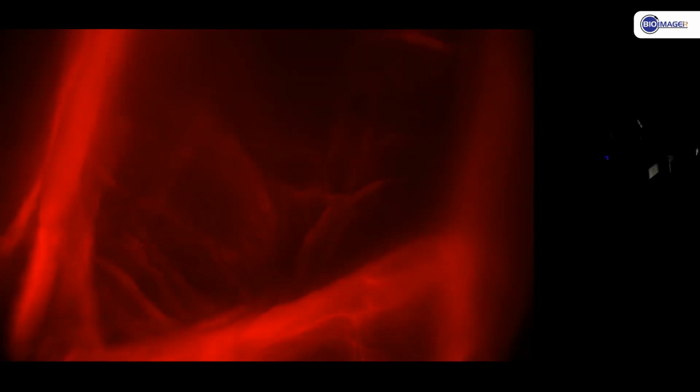Next is blue excitation and green emission. And finally we have green excitation, red emission.